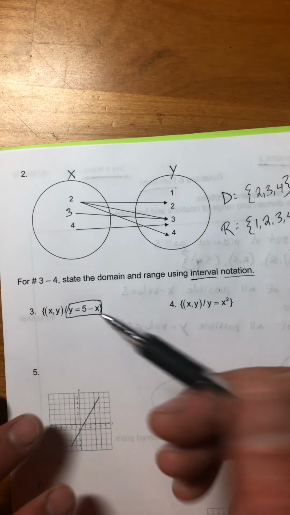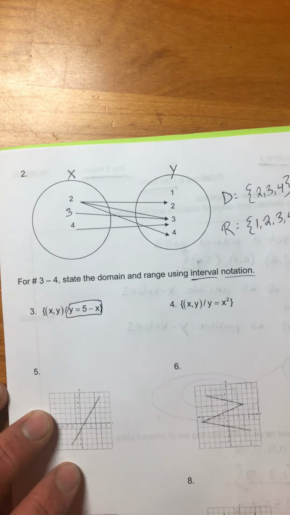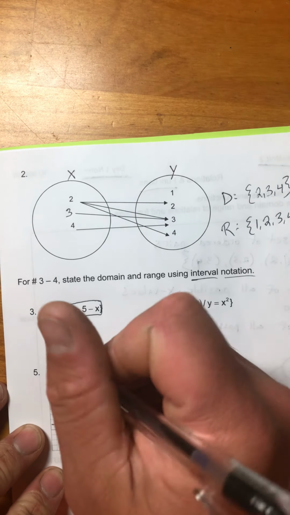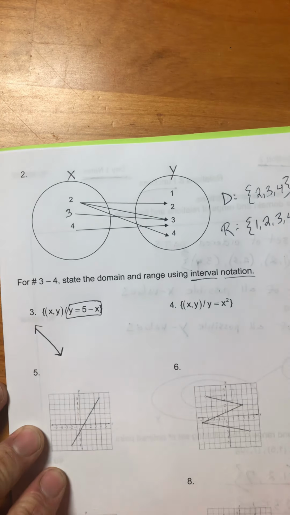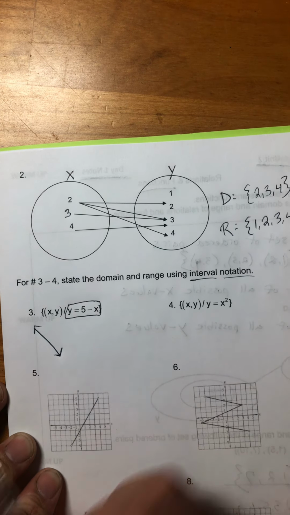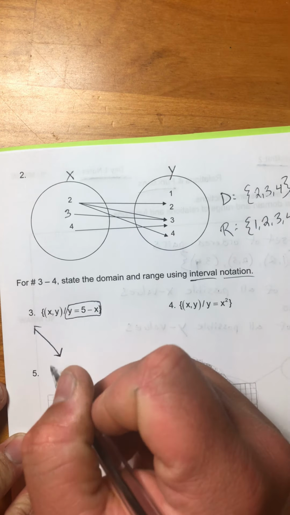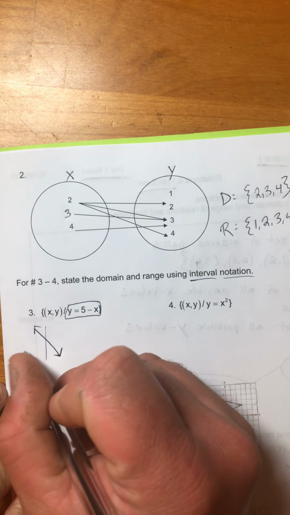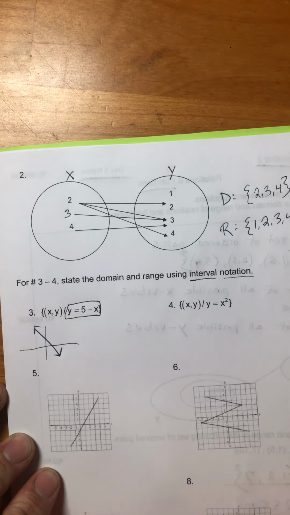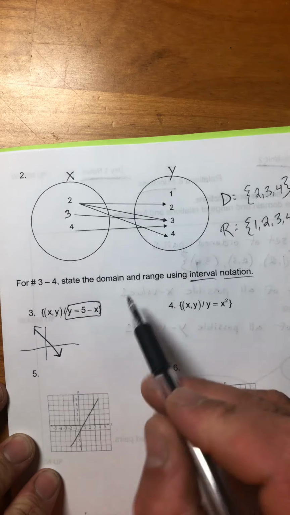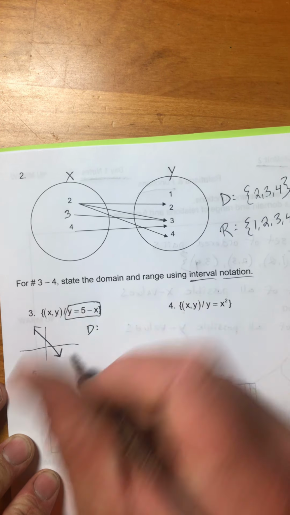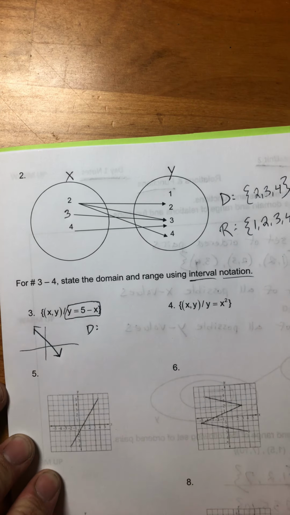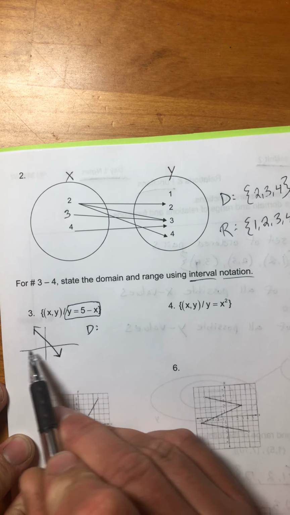All right, so maybe in the picture, I don't know, put it in calculator if you want. It's just a line, negative slope. All right, and then it looks something like this. All right, so if you're on graph paper, close enough, there's my line. There's my graph paper. Think about the domain and range. Let's just do D for domain. What are all the possible x values? Basically, is there anything that I can't use on that line?